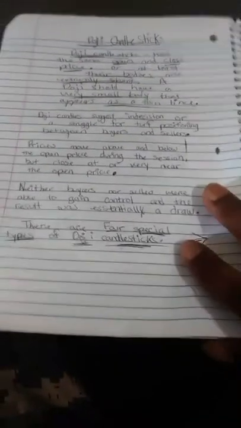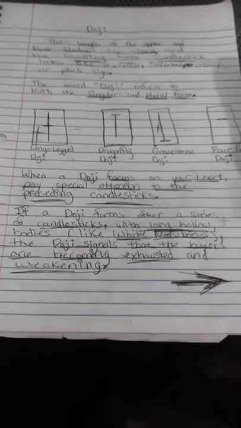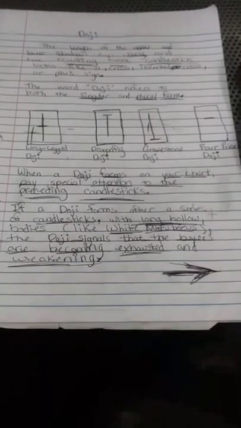There are four types of special doji candlesticks right here: the long-legged doji, the dragonfly doji, the gravestone doji, and the four-price doji. We go over all of these in my OnlyFans. We go over all of them. So we're going to go over it a little bit in depth right here.